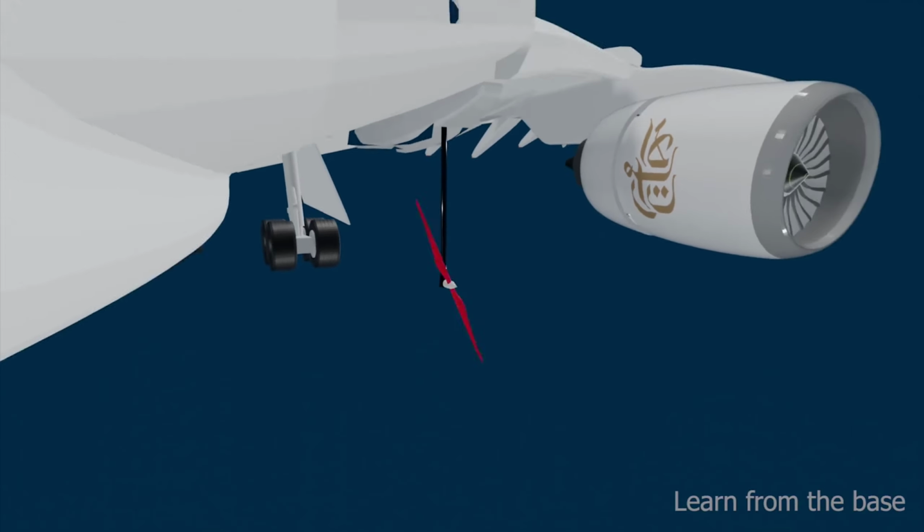Let's take a look at the aircraft nose landing gear. It is controlled by the nose wheel steering in the cockpit. It can rotate 90° on the left and 90° on the right.